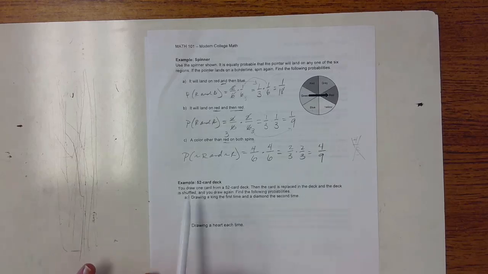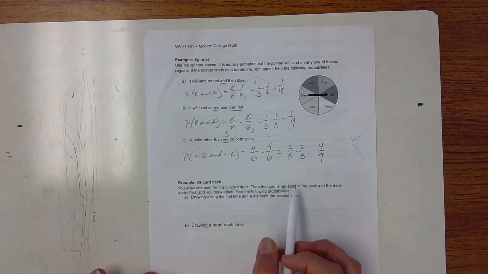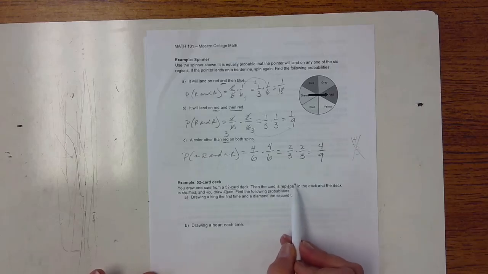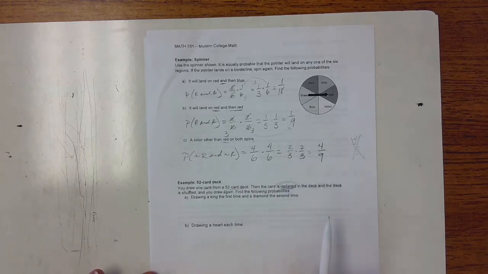Okay, the next one, we're going to draw one card from a 52 card deck, and the card is replaced. And that's a key in this one, because in the next part, we're going to talk about what happens when it's not replaced. But in this case, the card is replaced in the deck, and the deck is then shuffled, and you draw again. So find the following probabilities.